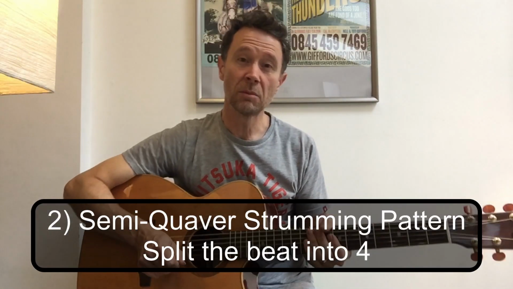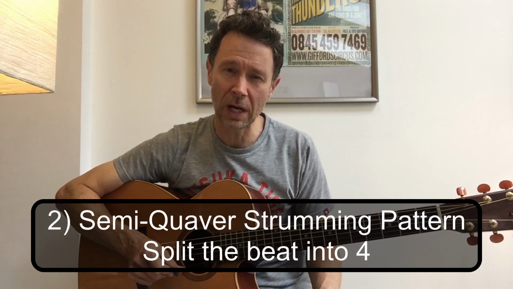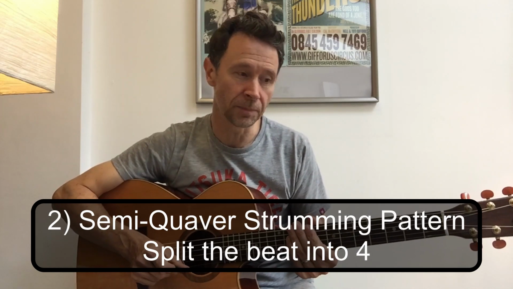Now stick around to the end of the video because I'm going to show you how to improvise with the quaver strumming pattern and the semi-quaver strumming pattern. But for now, let's skip to the semi-quaver strumming pattern. Semi-quaver just means we're splitting the beat into 4, and we can do this on slower songs. Classic songs would be Wonderwall by Oasis, All of Me by John Legend. Those slower songs, we can split the beat into 4.